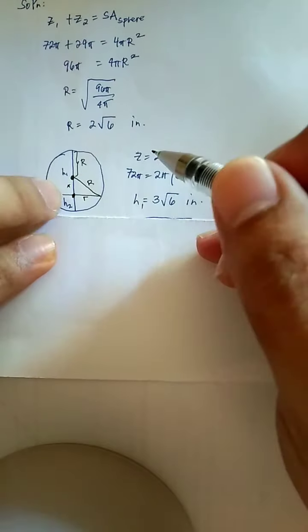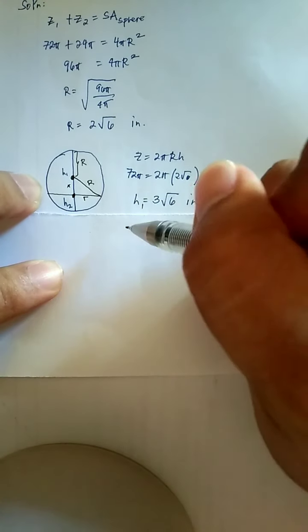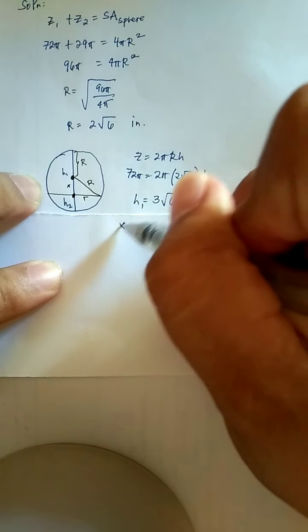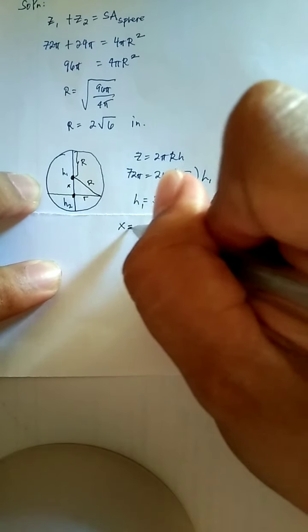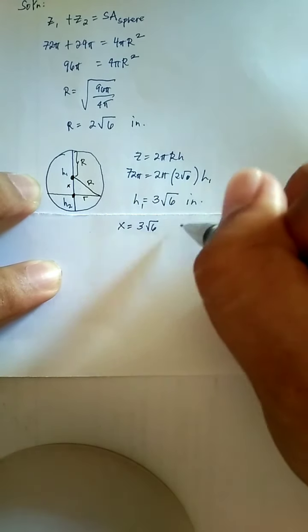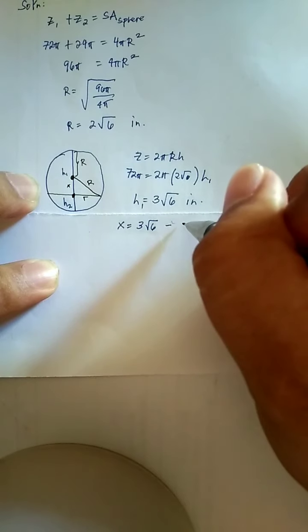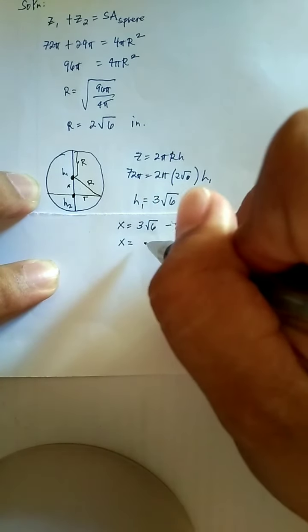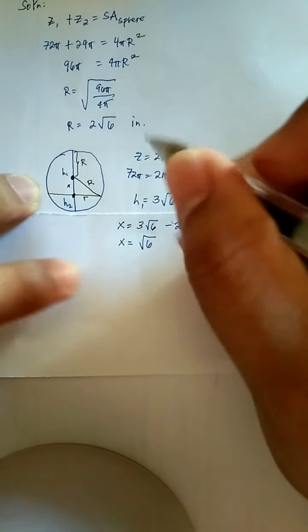So solve for x. x therefore is equivalent to our h1, 3 square root of 6, minus our radius, which is 2 square root of 6. So this gives us x equal to square root of 6.